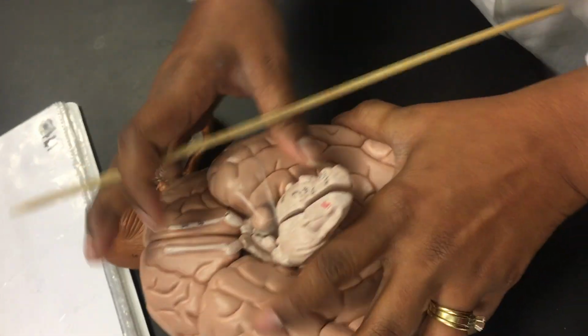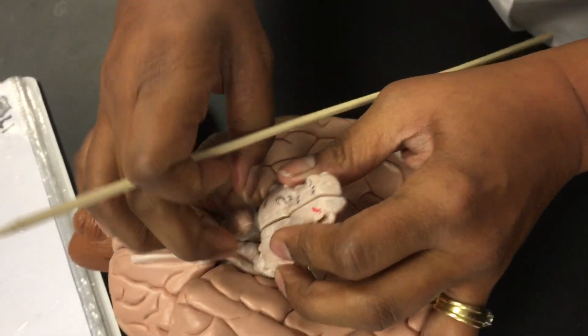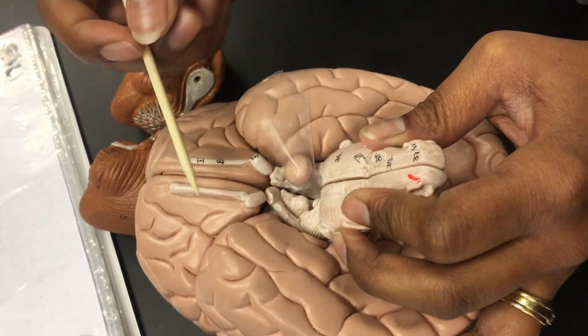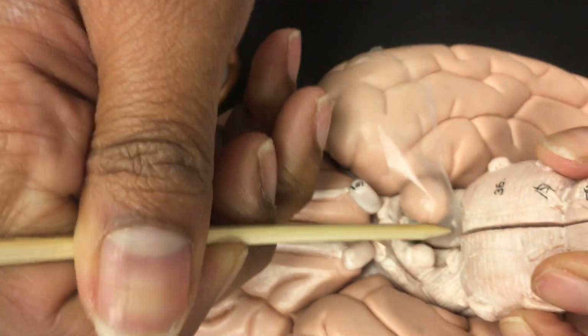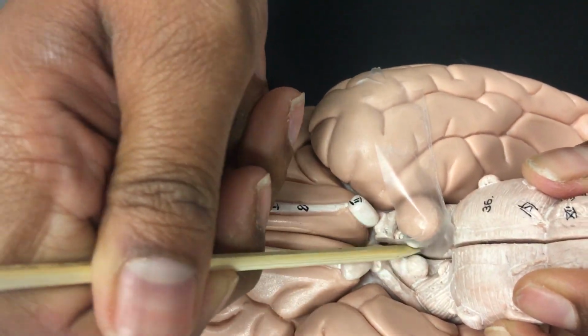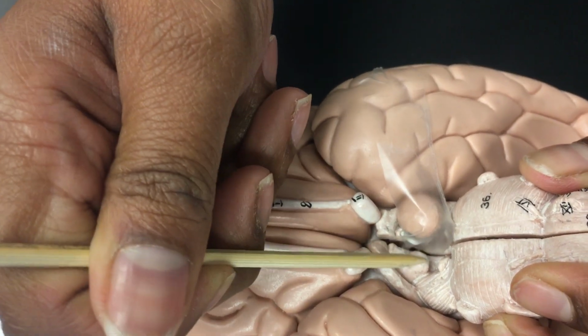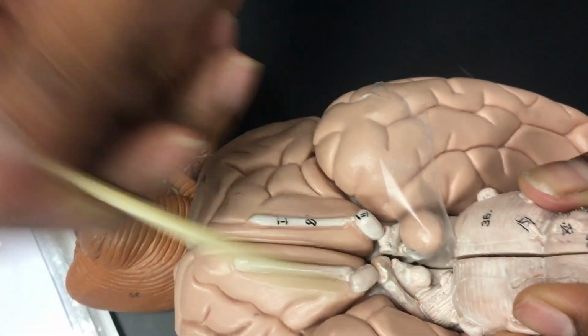So one structure that is particularly seen underneath this pituitary gland is right here, and there are two of them, and they're known as the mammillary body. The mammillary body.